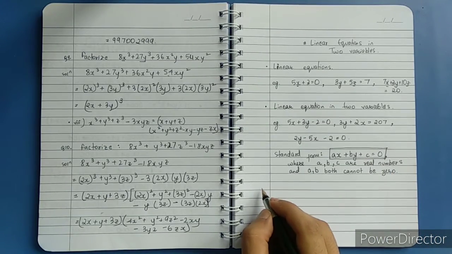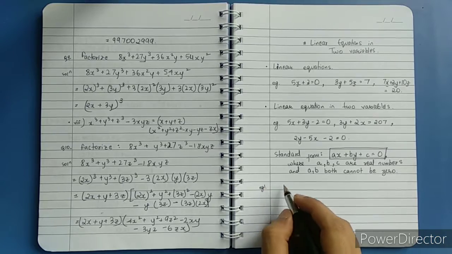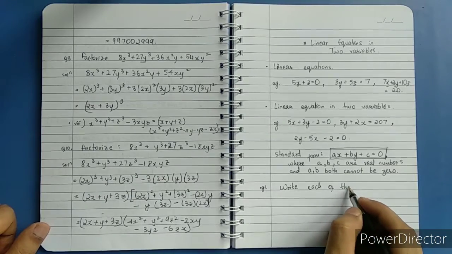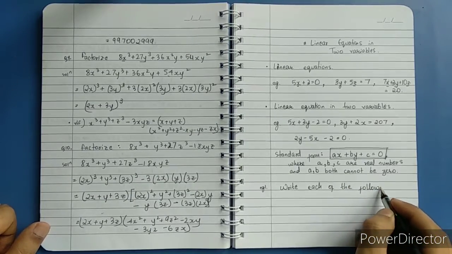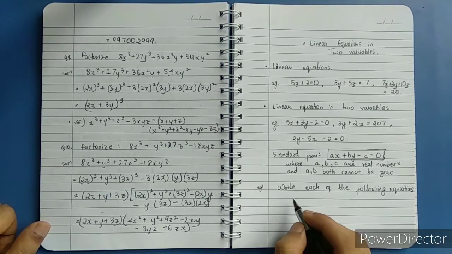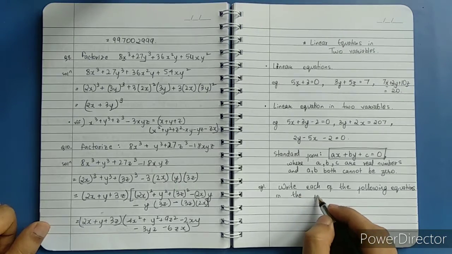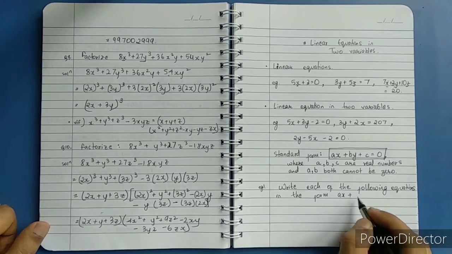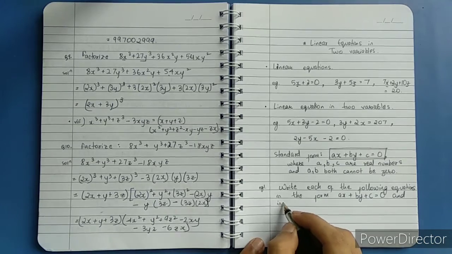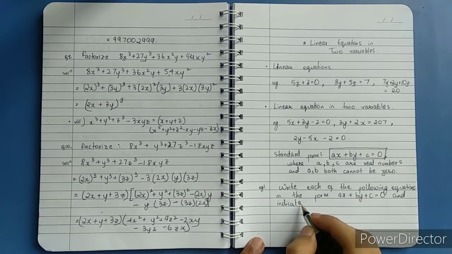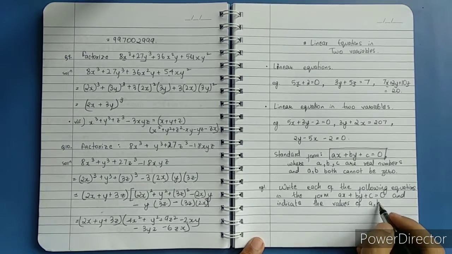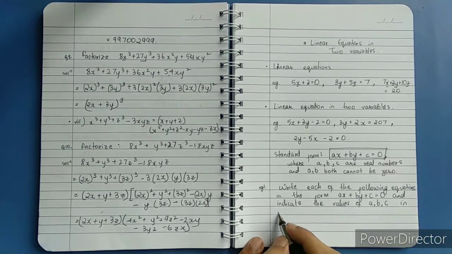Let's see some questions relating to them. So number 1, write each of the following equations in the form ax plus by plus c equals 0 and indicate the values of a, b, c in each case.